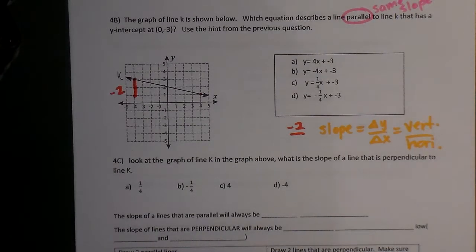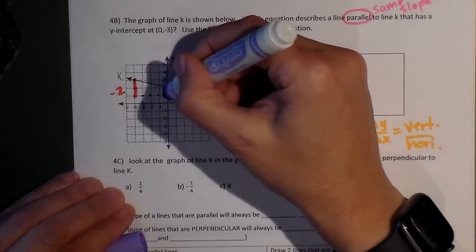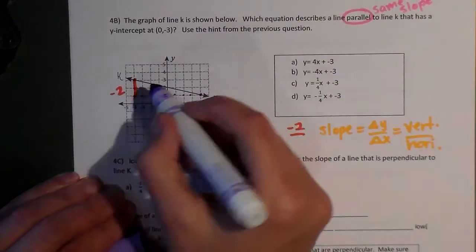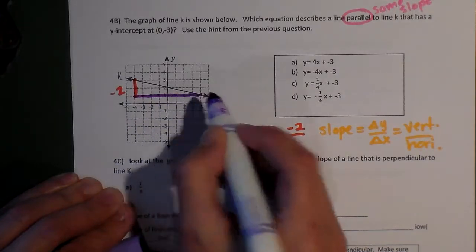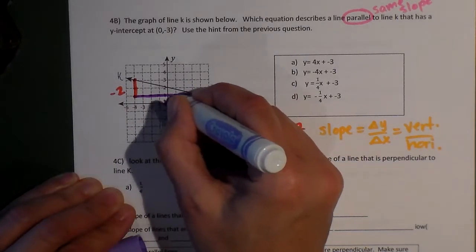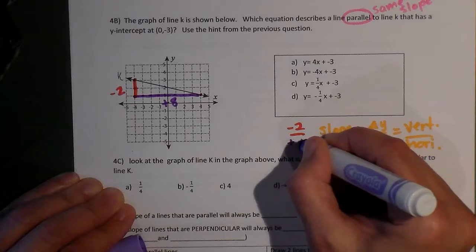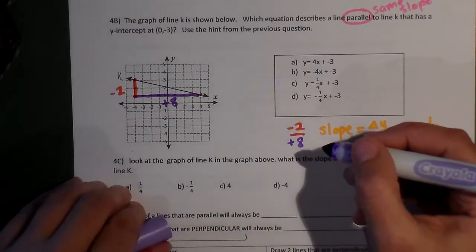So now let's look at the x portion, the horizontal change. And that's 1, 2, 3, 4, 5, 6, 7, 8. Now that is still a +8 because I'm getting bigger. I went to the right. So that's a +8. So that is my slope.